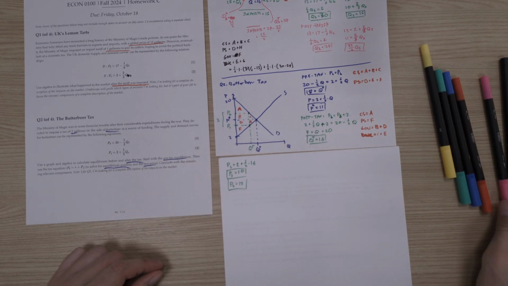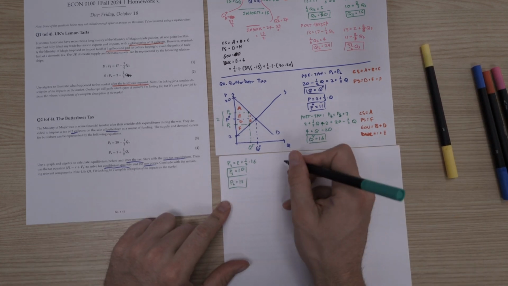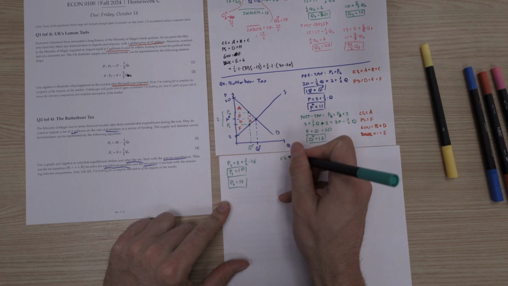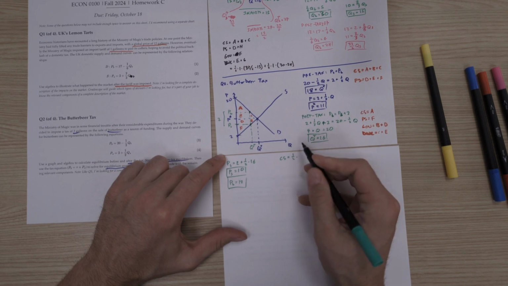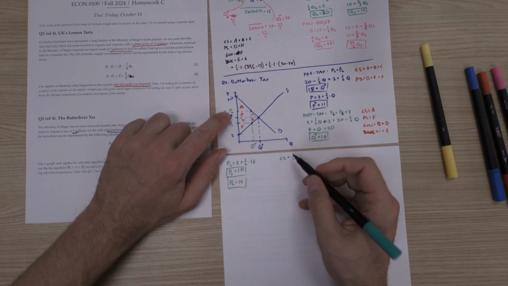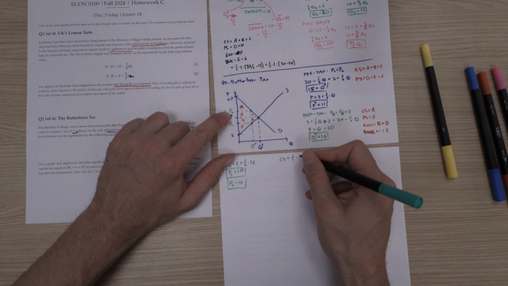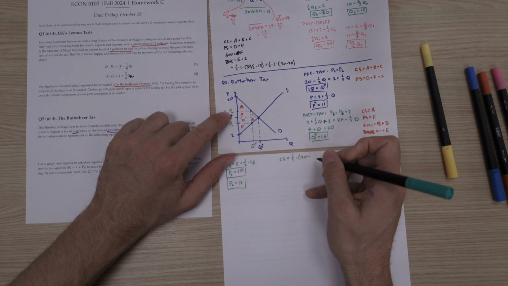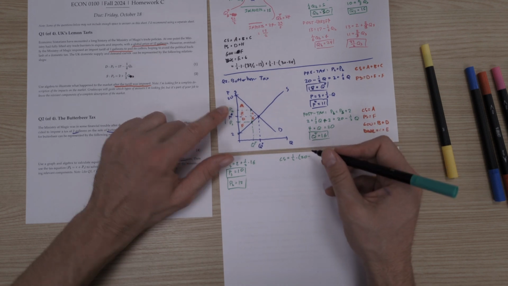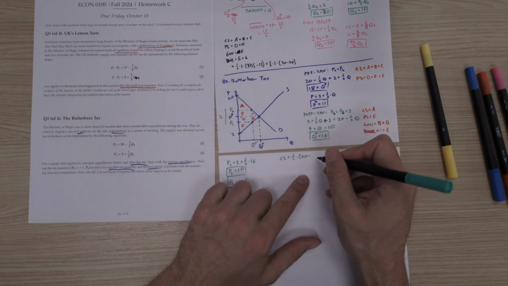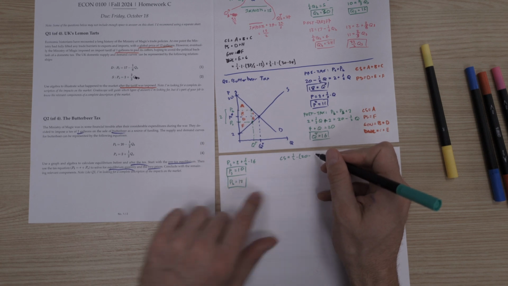So let's do that. All right, so consumer surplus. This is equal to 1/2 height times base. So height in this case is the price of the buyer minus the vertical intercept of the demand curve. So this is 20 minus 12, this thing.